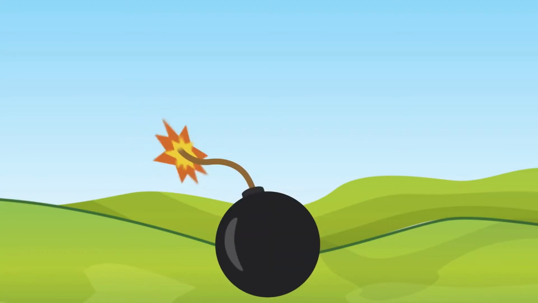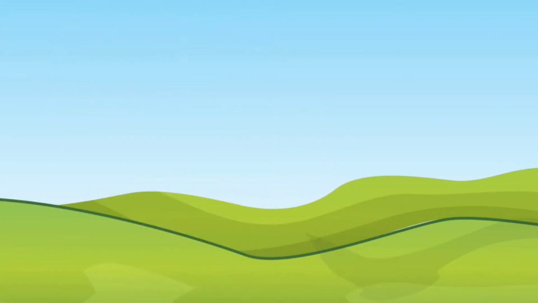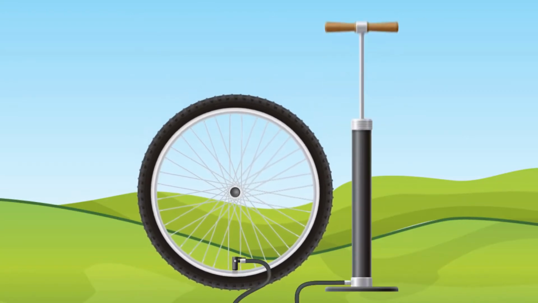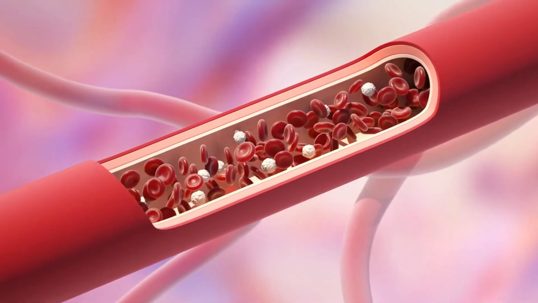Our heart is a type of pump, like the ones we use to inflate the wheels on our bikes. The only thing is that instead of pumping air, it pumps blood.